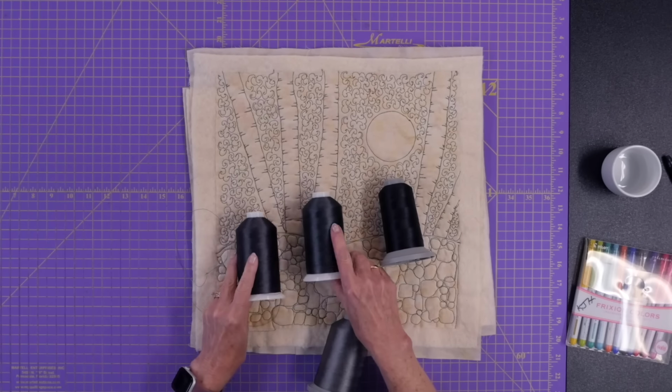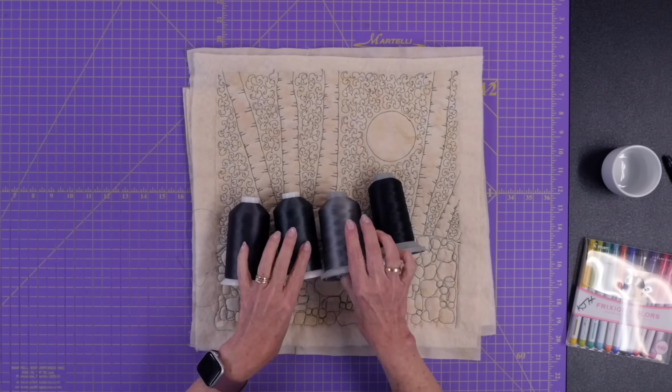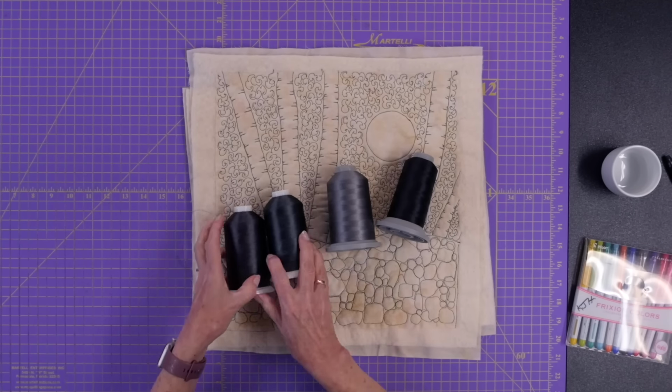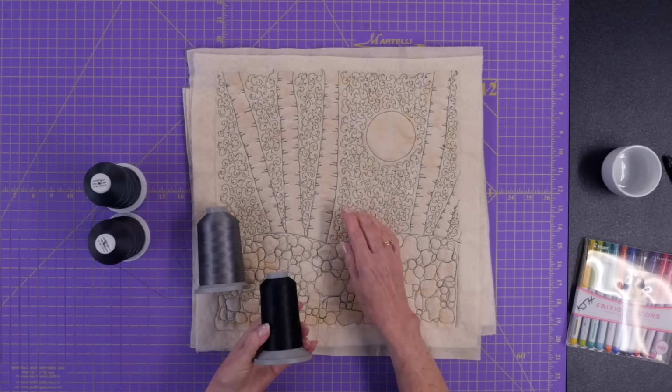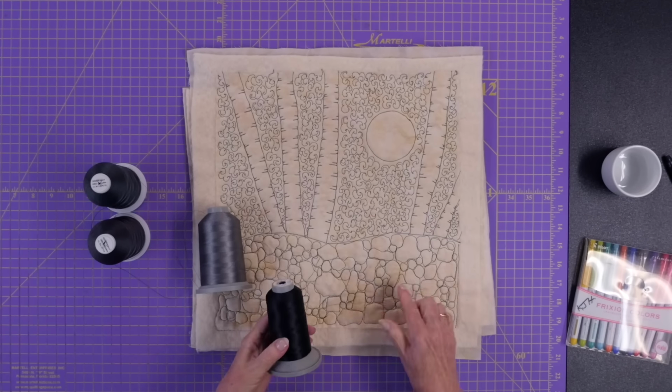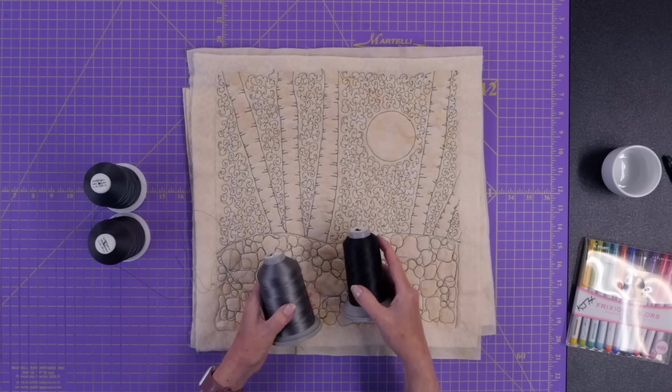So I pulled out some threads here, and I'm looking at different ones and what I might want to do, which ones I might want to put together, but I want to make sure I've got enough of a contrast between them. So I think I'm going to go with what I've got that's the lightest and what I've got that's the darkest, and work with those two threads. So the black, again, we'll be using on the trees, the moon, the pebbles, and then the gray I'll be using for the background quilting.